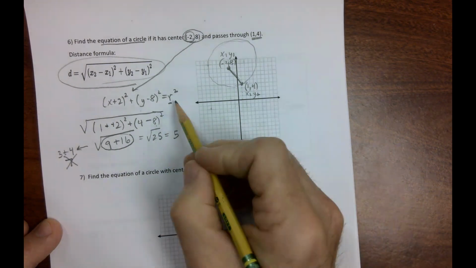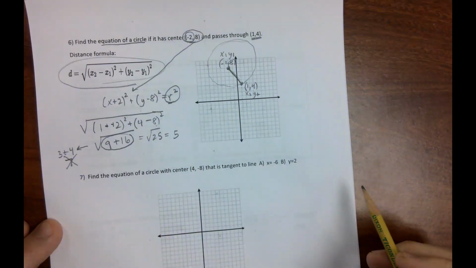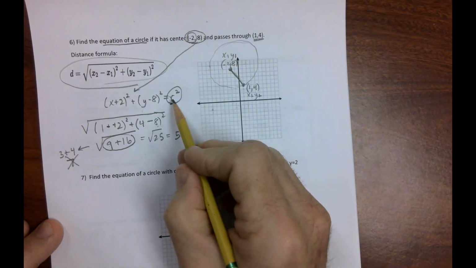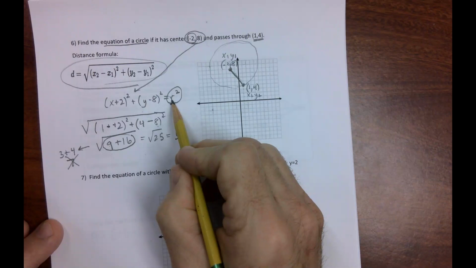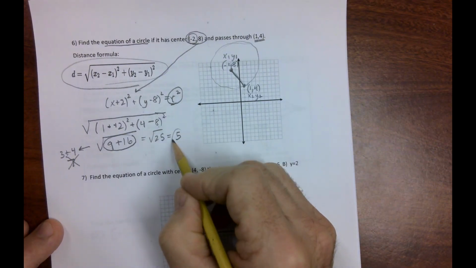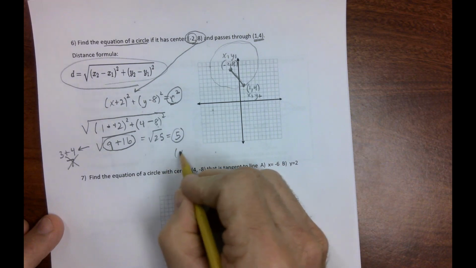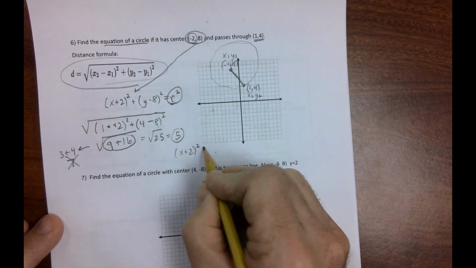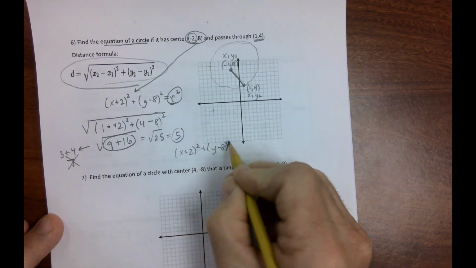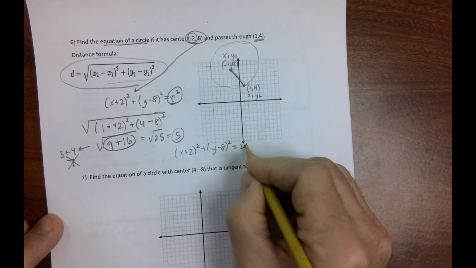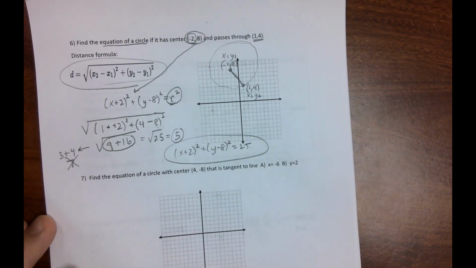Now if I put a 5 in here, that'd be another little mistake, because it's not your radius that you put here, it's your radius squared. So we've got to square this, making 25. So my answer would be x plus 2 squared plus y minus 8 squared equals 25. And there's my equation with those clues.